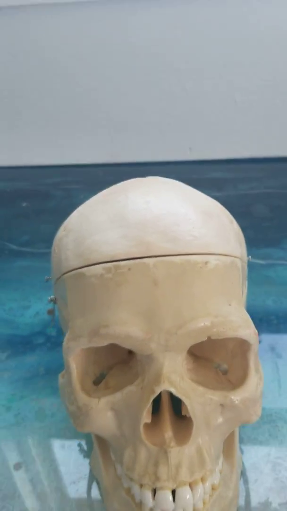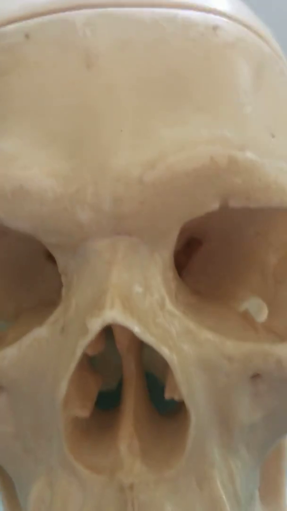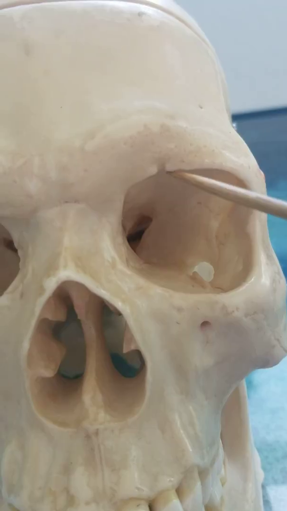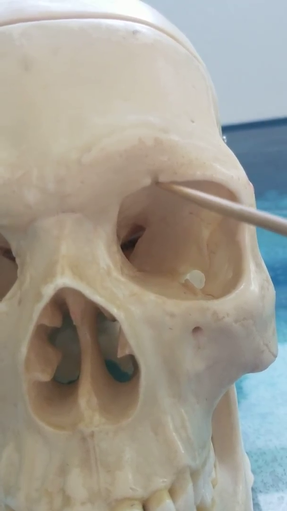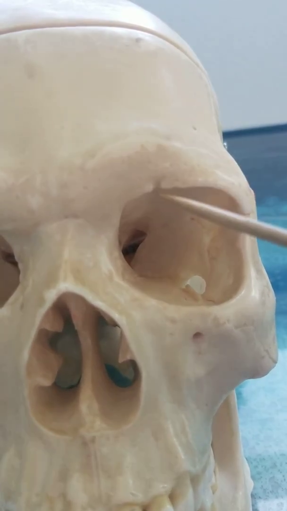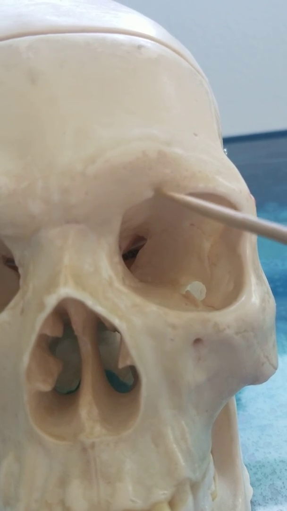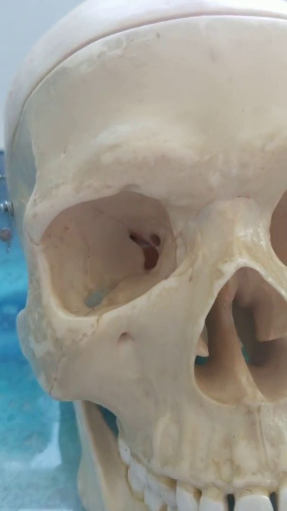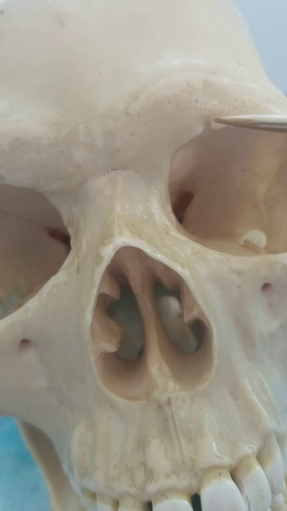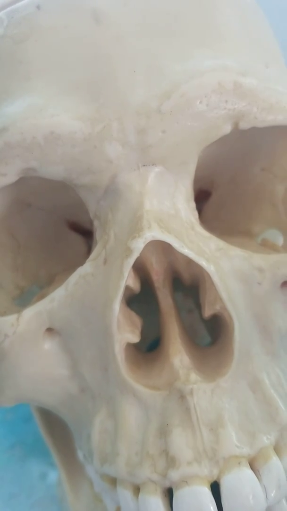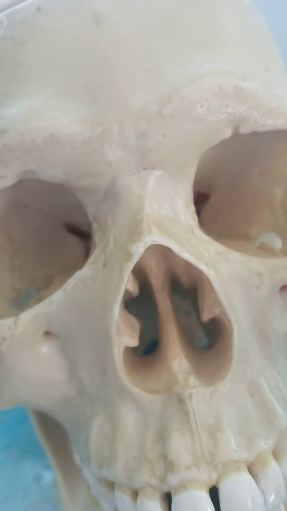Okay, the only feature you're responsible for knowing on that bone is right here in the eye socket. It's this little part here. This would be called the supraorbital notch. Now this one is a notch because the bottom is open. If it was an entire hole and this had a little bridge across it, you would call it the supraorbital foramen. Okay, the next bones we're going to cover are the parietal bones.